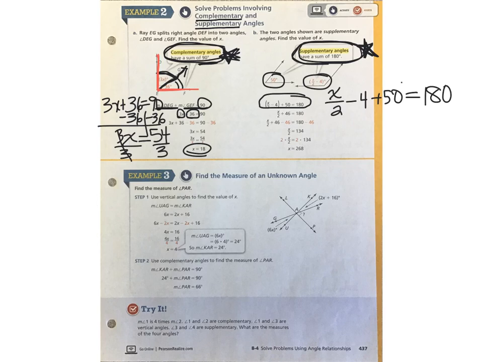First, we're going to combine these two parts because they are like terms. So x divided by 2 plus 46, because subtracting 4 and adding 50 leaves you with 46, equals 180.